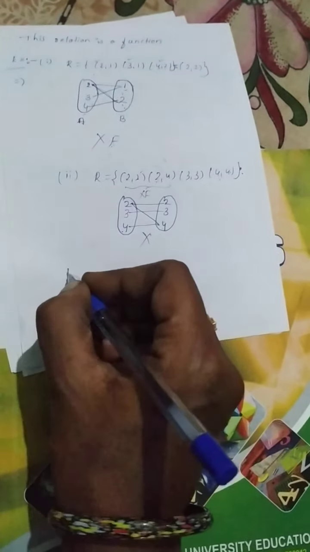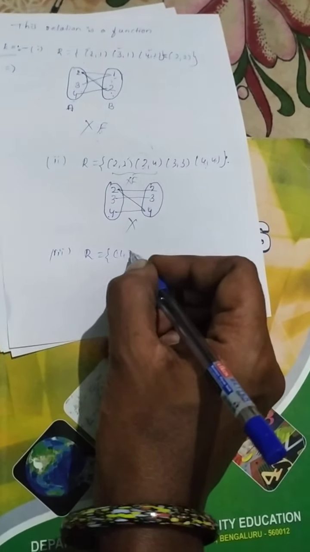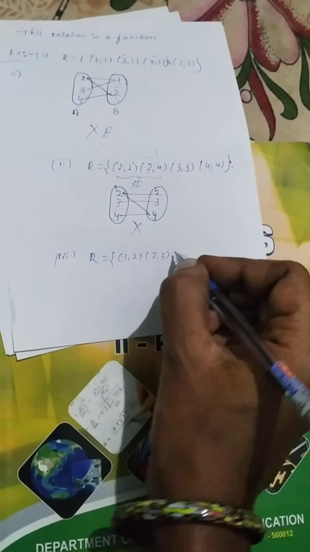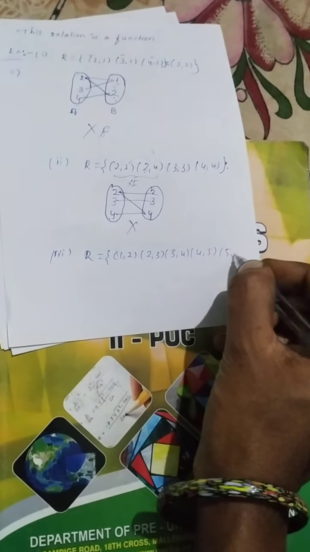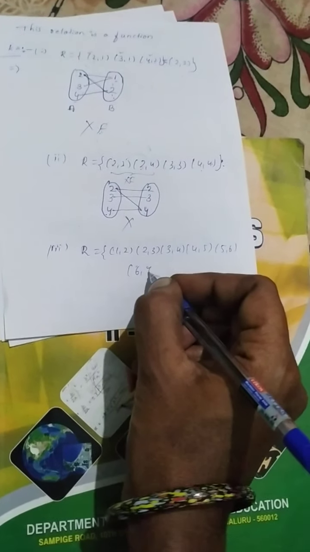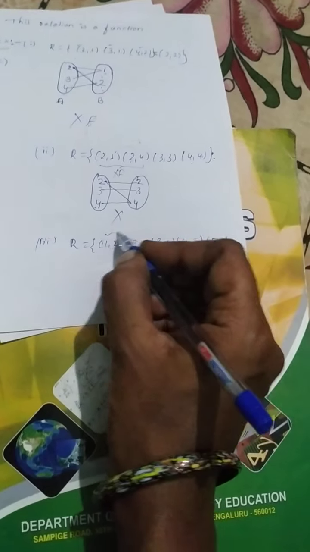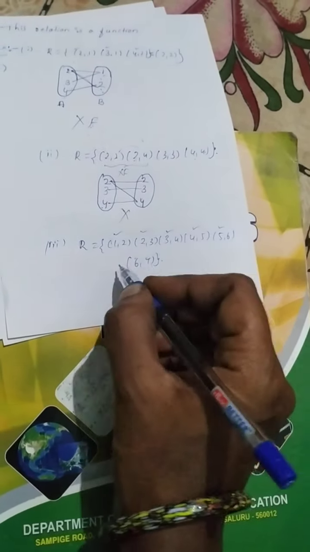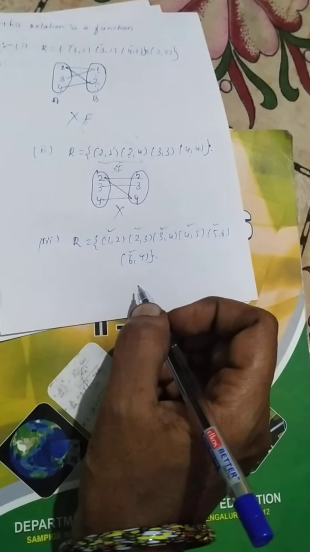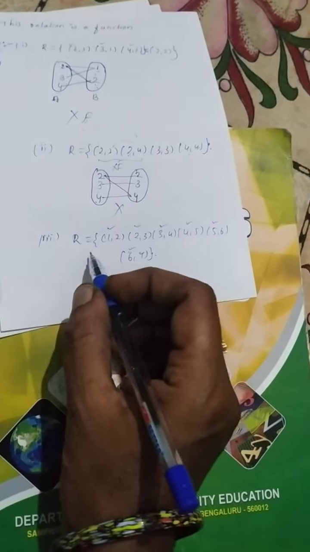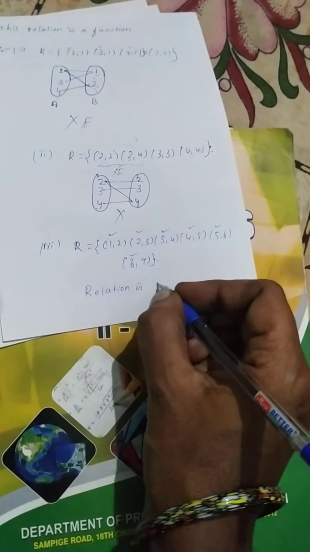Okay, so I'll take the last one. R is (1, 2), (2, 3), (3, 4), (4, 5), (5, 6), (6, 7). If you check this relation, the first element of each ordered pair is unique, different. The second elements are also different. So hence you can say that this relation is a function.